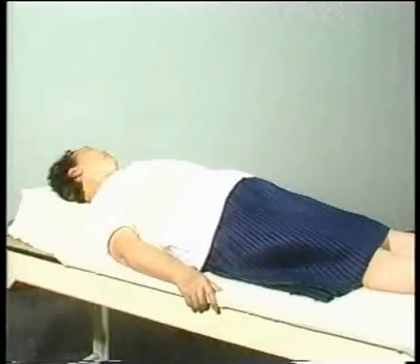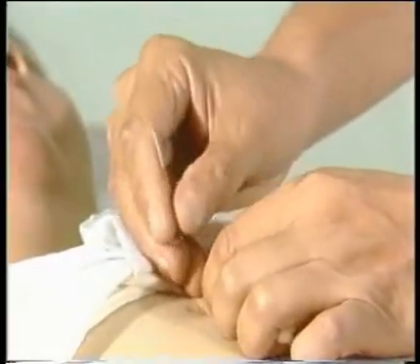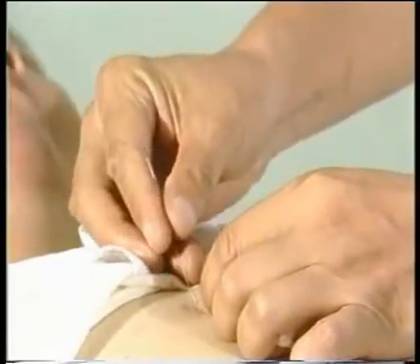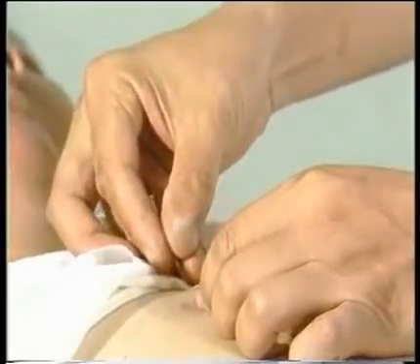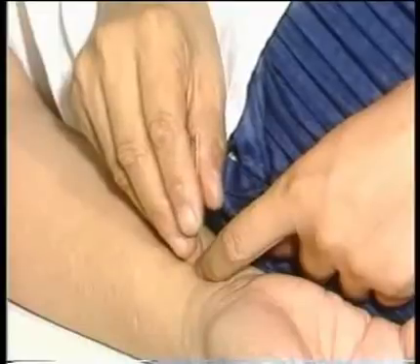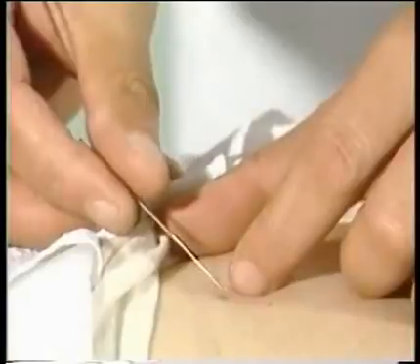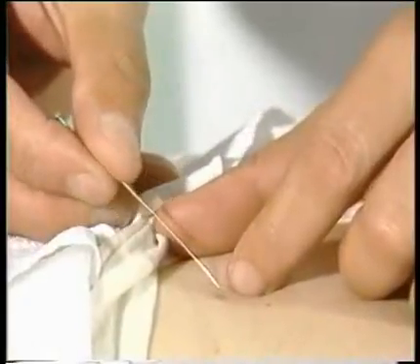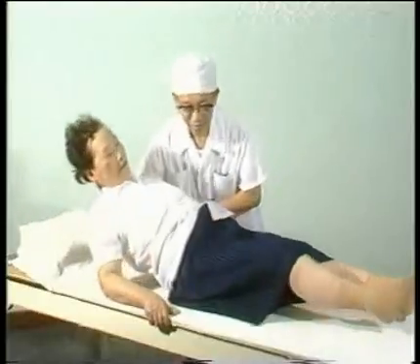Then needle Danzhong, Ren 17, and Neiguan, Pericardium 6, with an even movement method for 1 minute and withdraw the needles. Treat once a day or once every other day. 10 treatments make up 1 course.